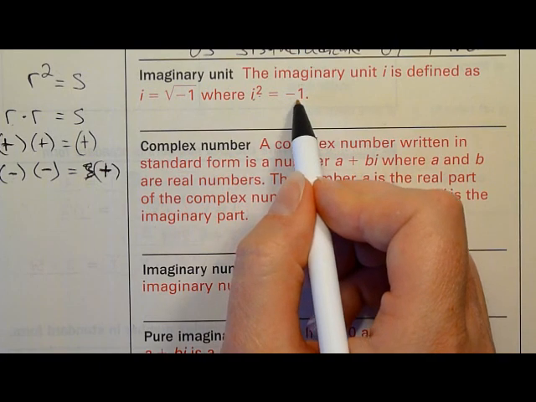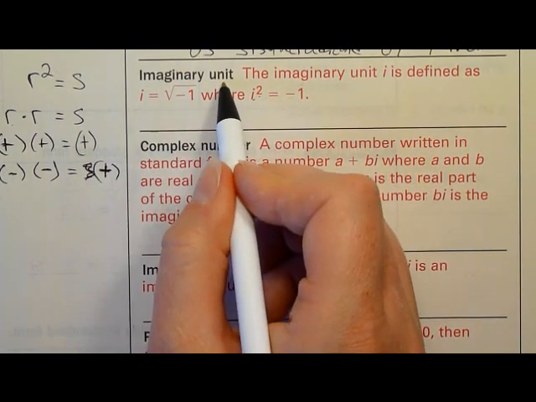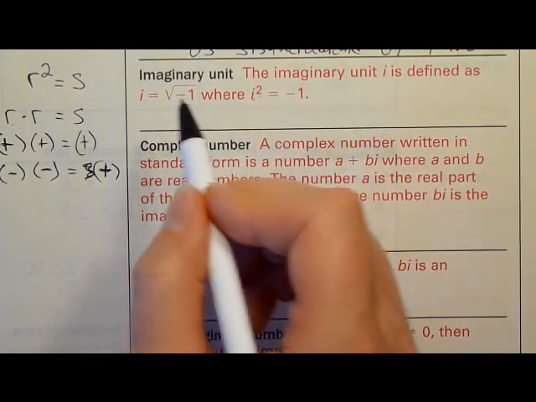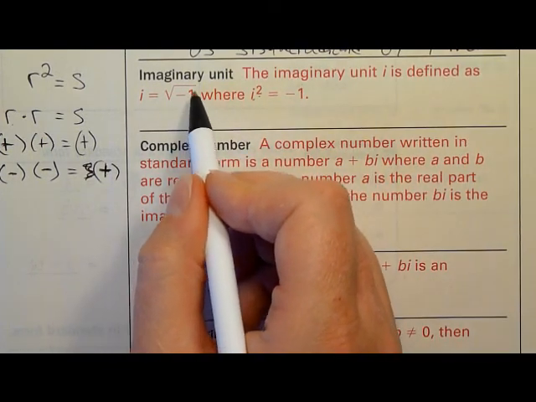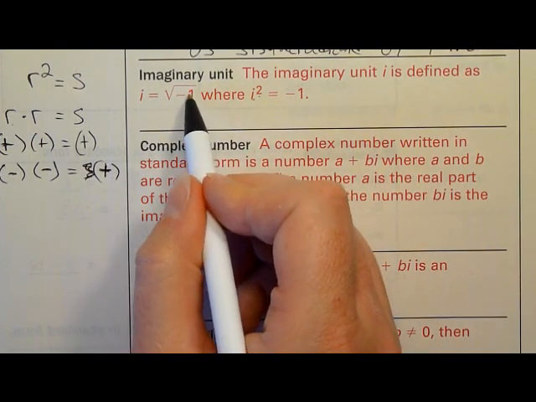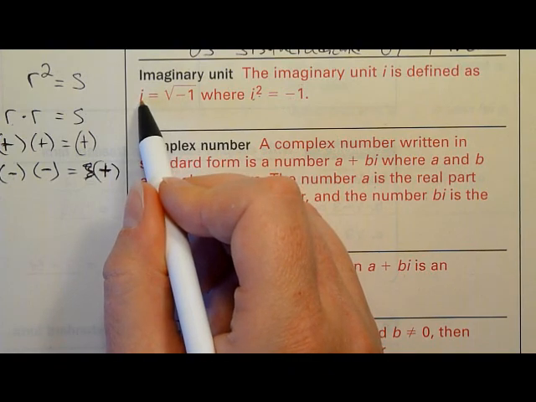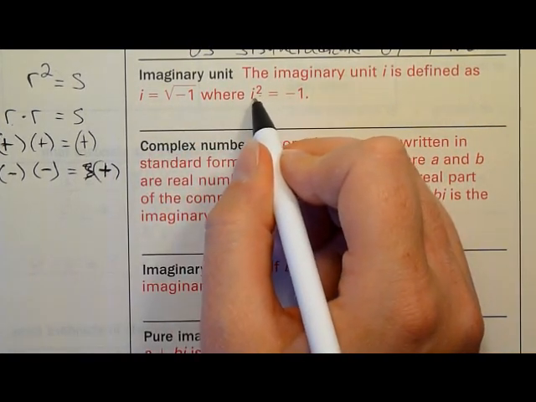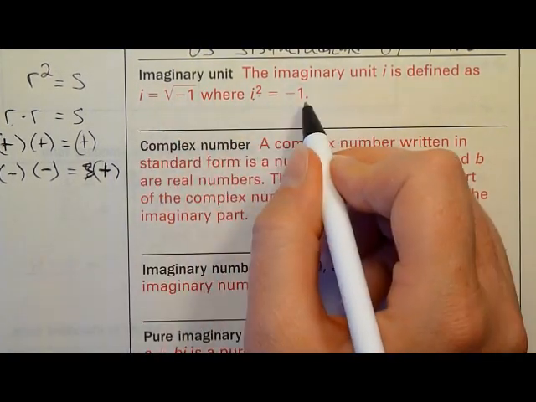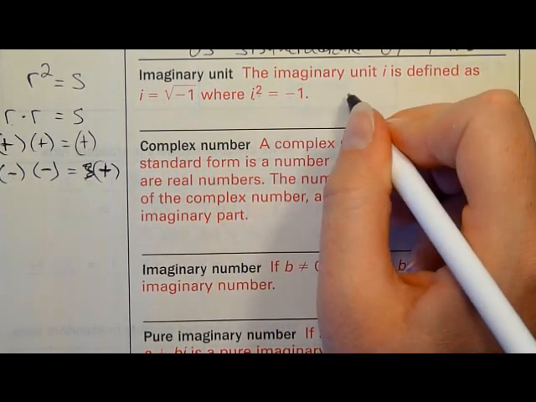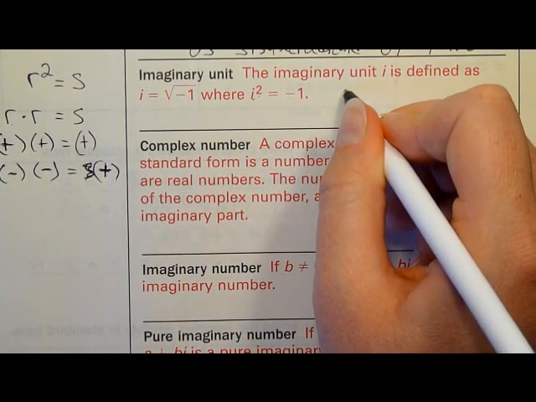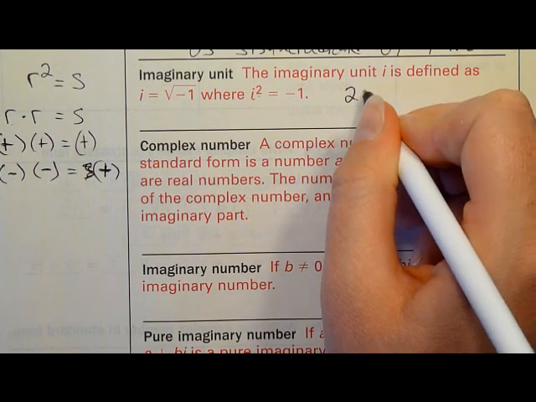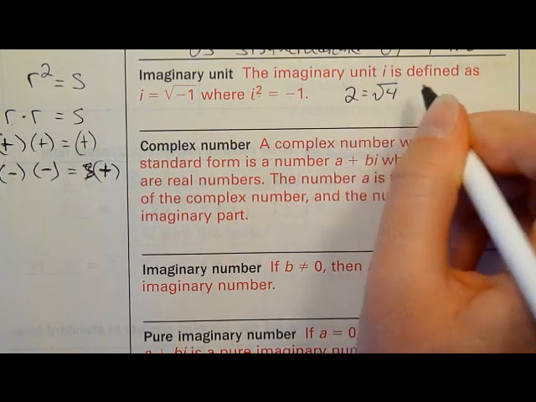But here we're saying that i squared equals negative 1. Sorry, I made a mistake down here. If you have a negative times a negative, you get out a positive. If you have a positive times a positive, you get out a positive. If you multiply the same number by itself, you always get out a positive. Well, now we have this value where if you multiply it by itself, you get out a negative. There are no real numbers for which this is true.